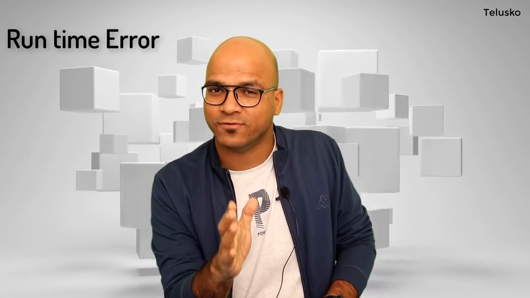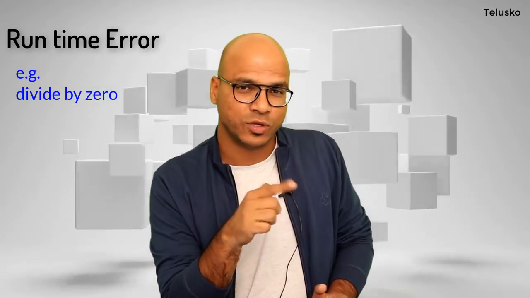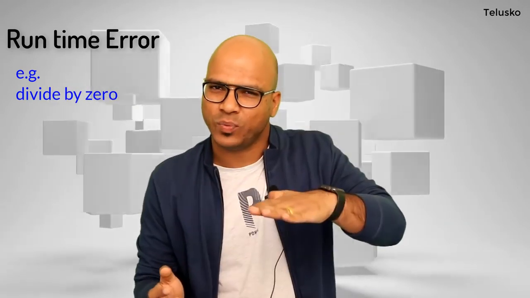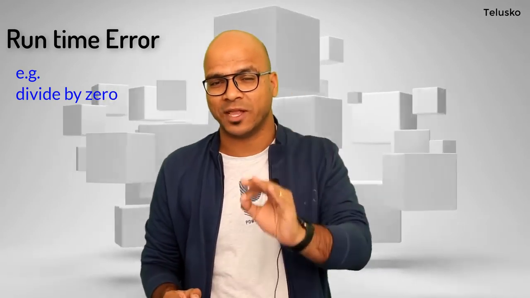If a user says 10 and 5, it is 2 again. But what if a user says 6 and 0? You cannot divide a number by 0, and that's where it will give you an error. Now this is not a compile time error because the code is getting compiled properly. This is not a logical error because for normal execution it works. It is not working for specific input. Your code was working, and somewhere in between you're getting an error, and that's your runtime error because you are getting the error at runtime.